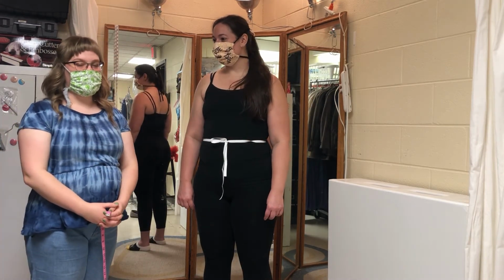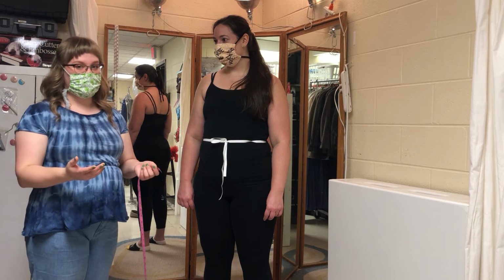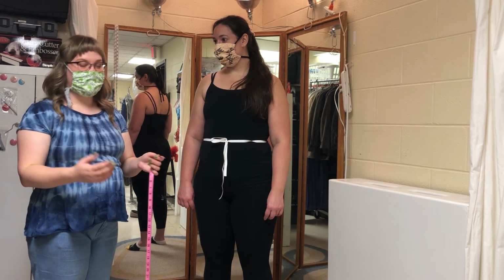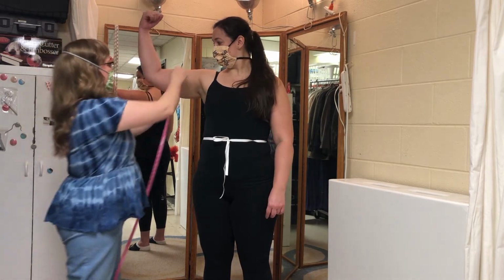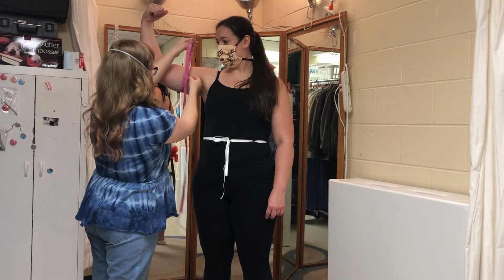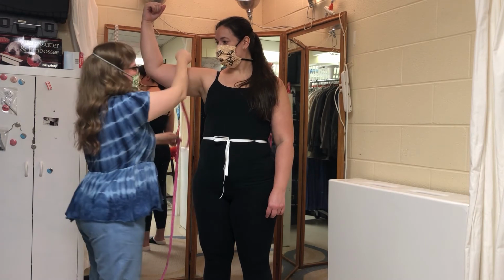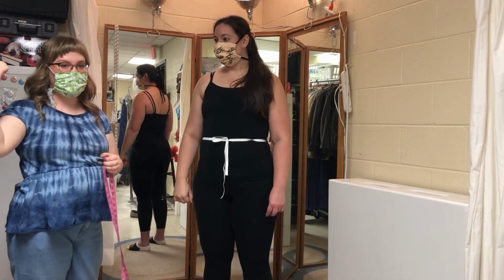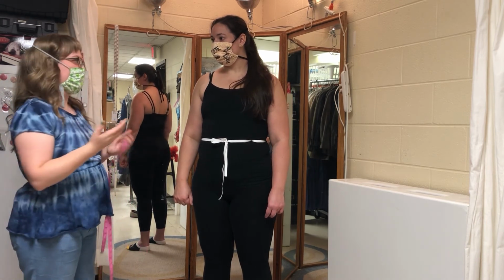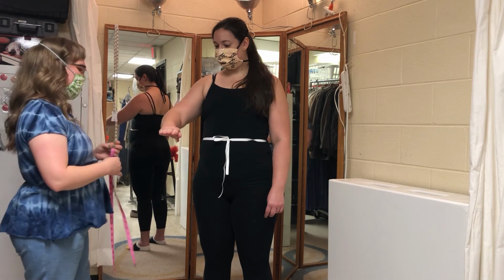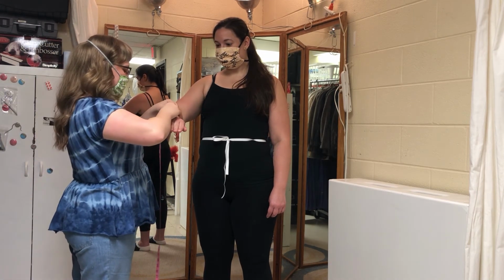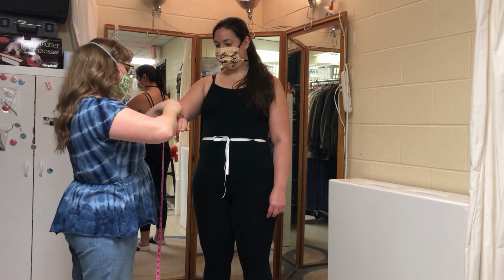Next, we're going to go around our model's bicep and wrist, and these measurements are just helpful to make sure that things with sleeves fit correctly. So we're going to have you make a muscle flex to make sure, 15 1/4. You want them to flex to make sure that when they're moving around that it's not going to change that measurement. And then for the wrist, you can just hold your hand out. Just go around here by the hand. That is 6 3/4.